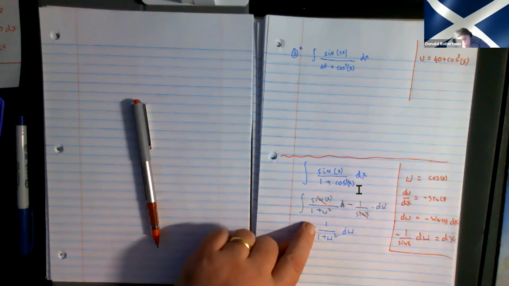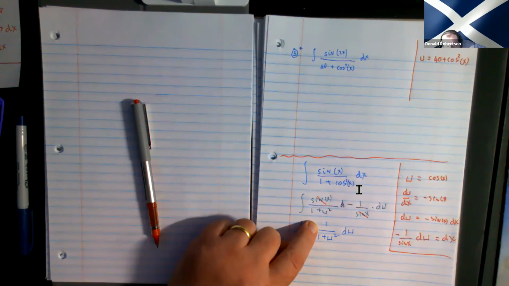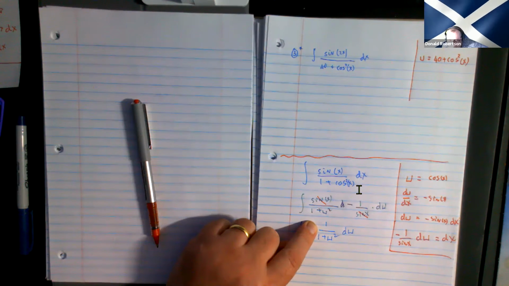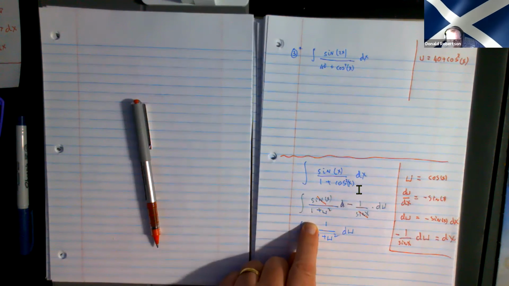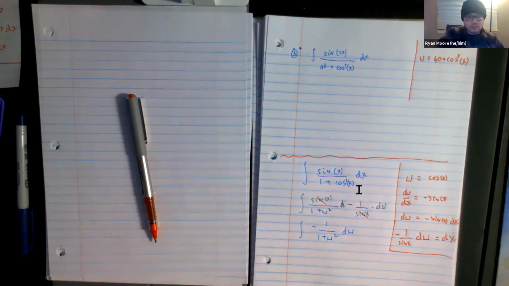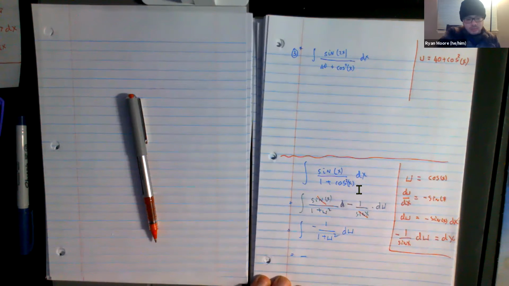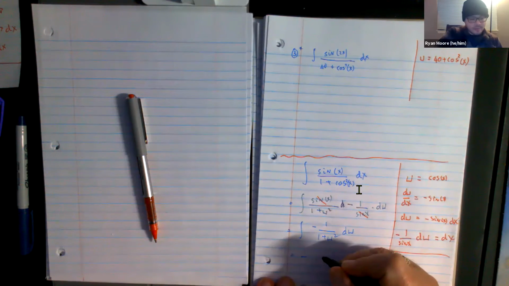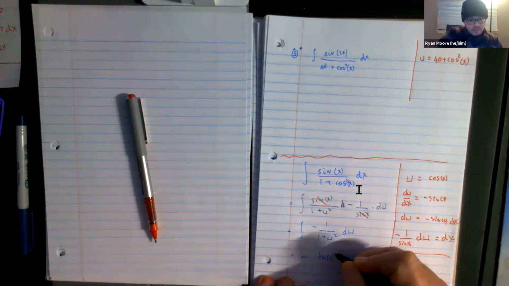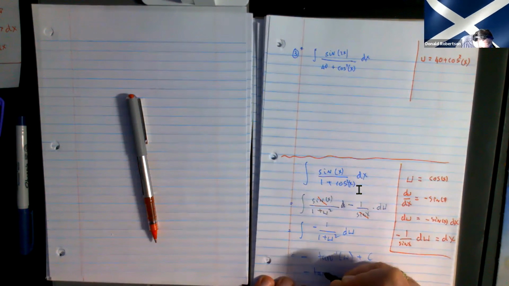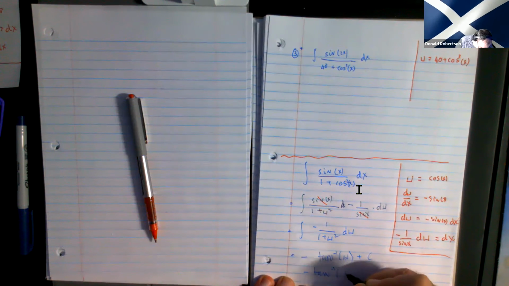What is the antiderivative of 1 over 1 plus x squared, u squared, whatever letter of the alphabet they're using? What's the antiderivative of 1 over 1 plus u squared? Inverse tangent. And then always remember to return back to the original variable.